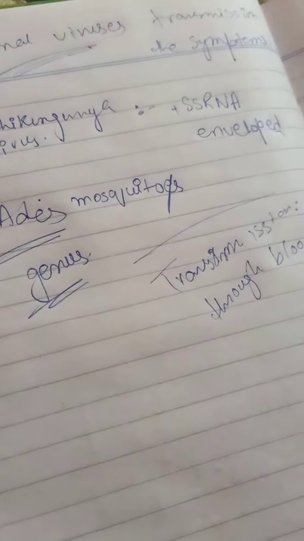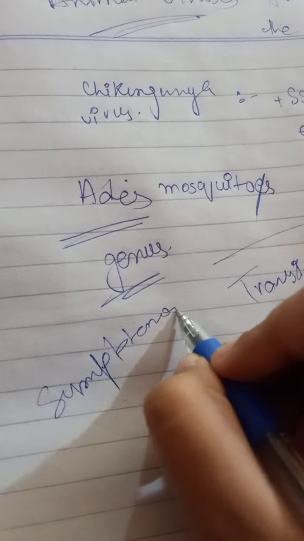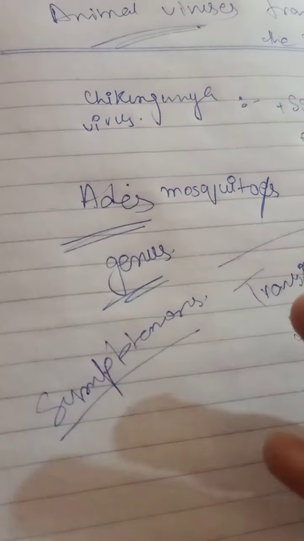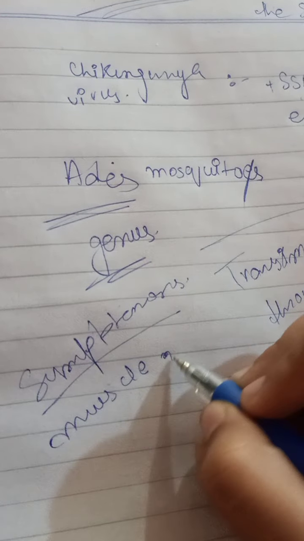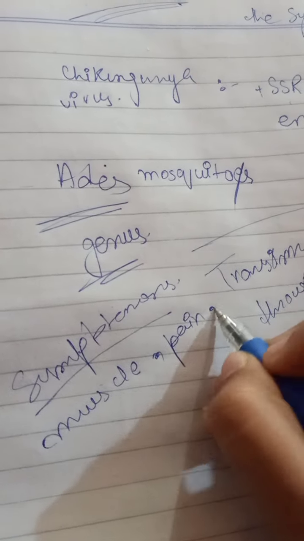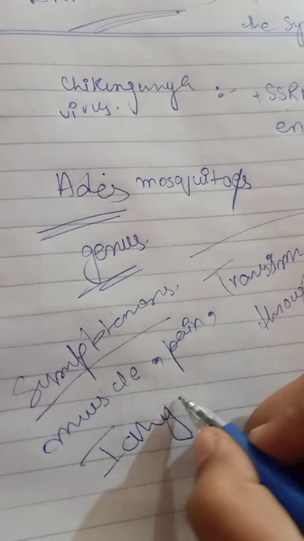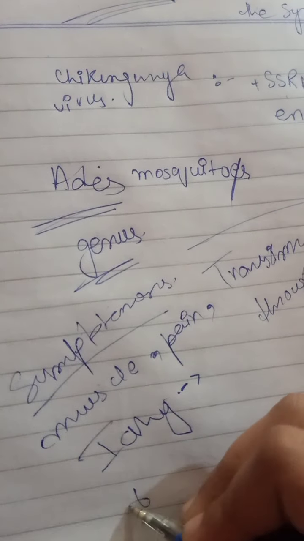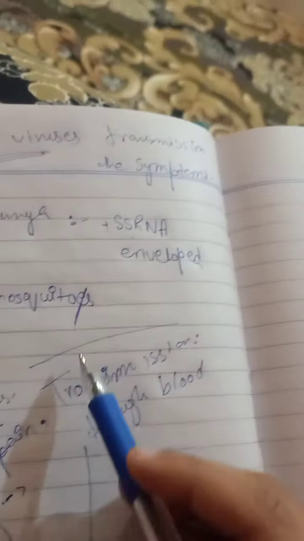in another person's body. Okay, and if you're talking about the symptoms that appear in our body, the symptoms are muscle pain, and itchy, which means itching on our body. Okay, rashes can appear as well. So we are done with chikungunya.